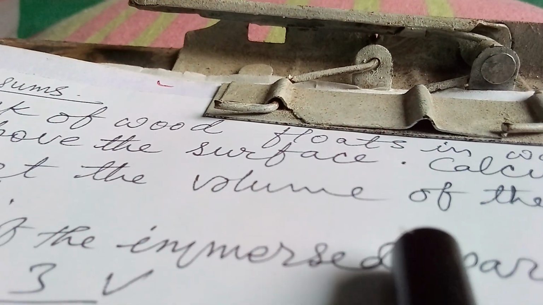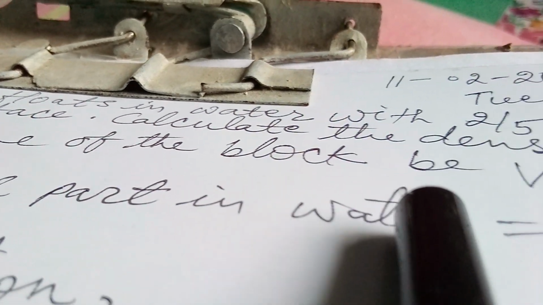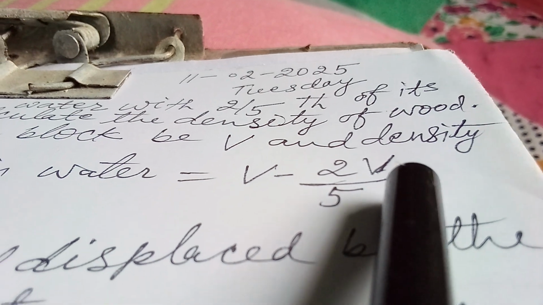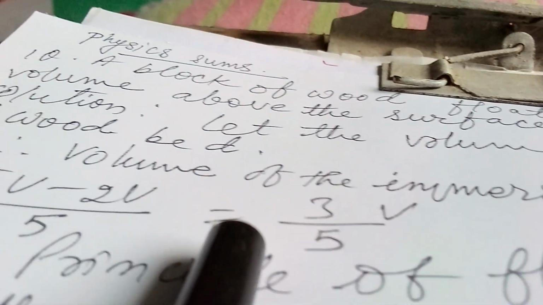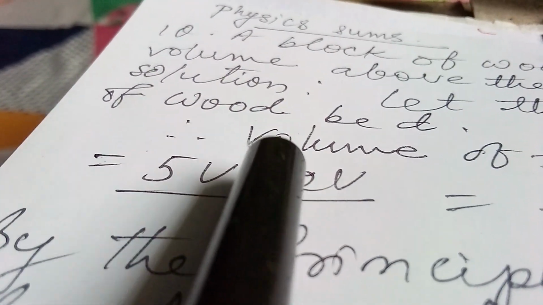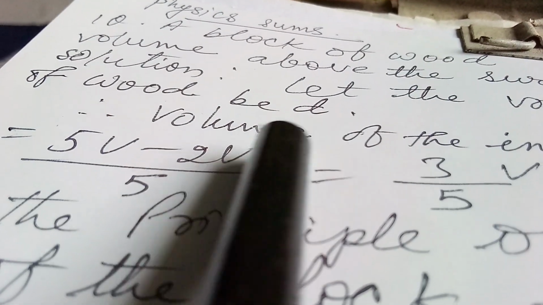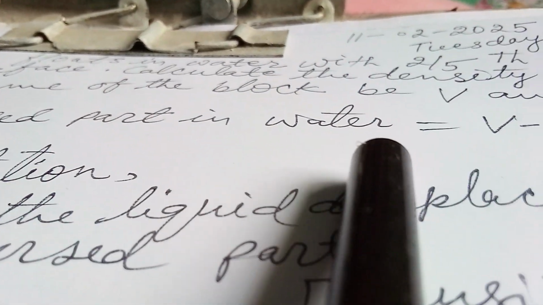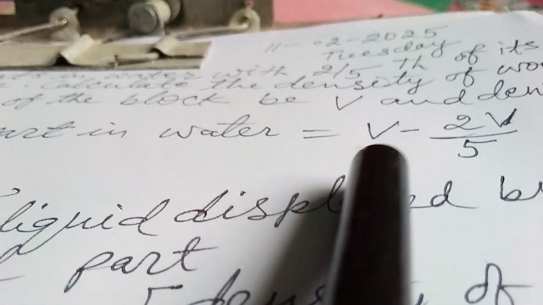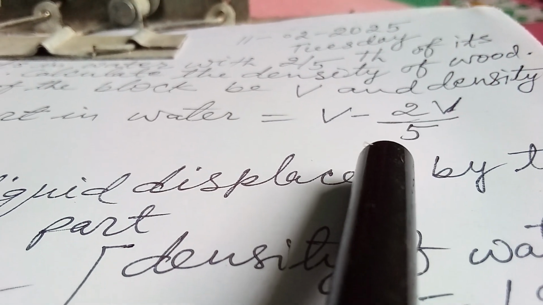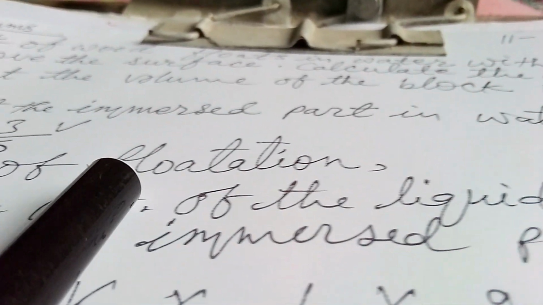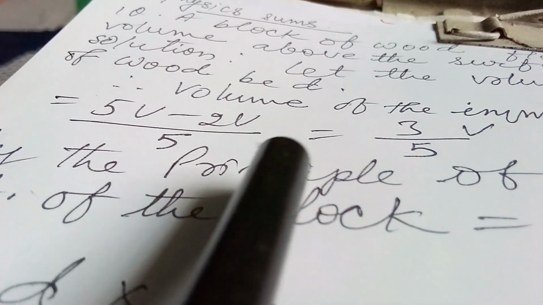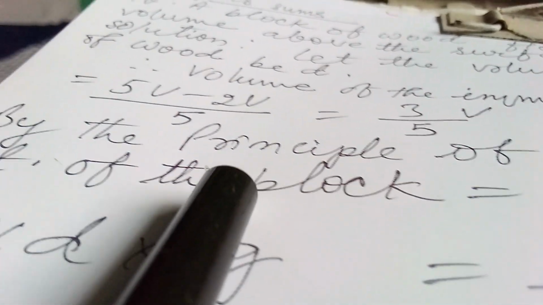Let the volume of the block be V and density of wood be D. Therefore, the volume of the immersed part in water is equal to V minus 2V by 5, and that is equal to 5V minus 2V by 5, equals 3V by 5.